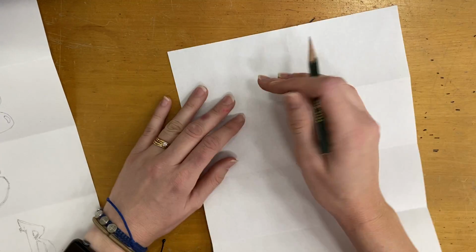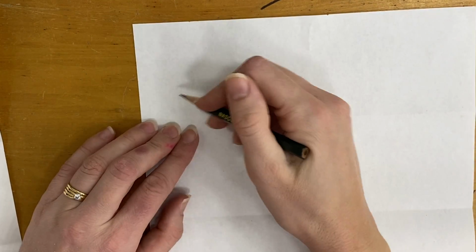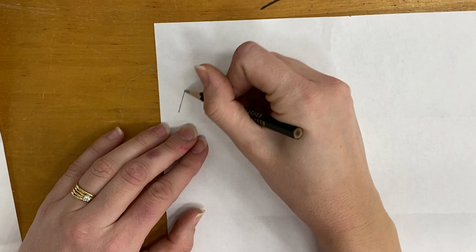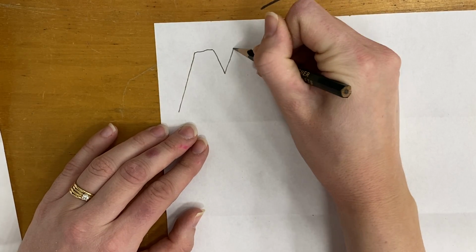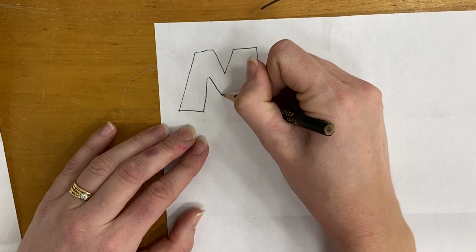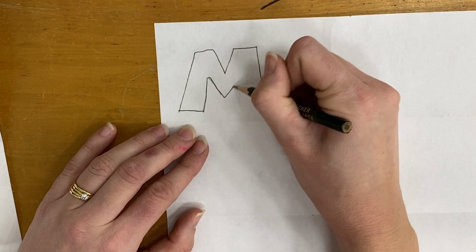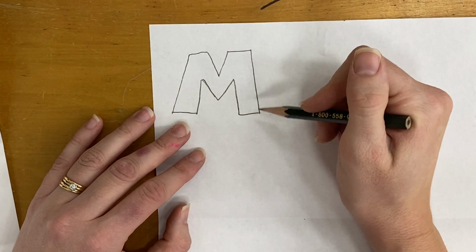So I'm going to pick up here and make it a little bit bigger. Then you're just going to make block lettering, so you can just start with that. So for M, I'll just do M. I did a block letter M.